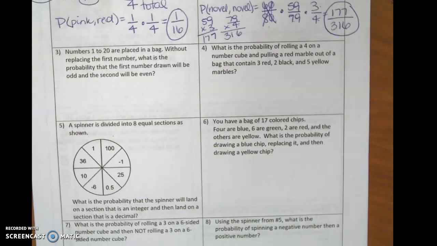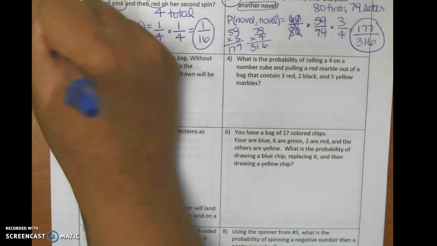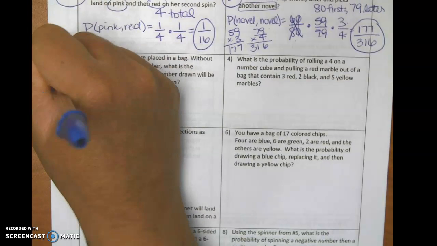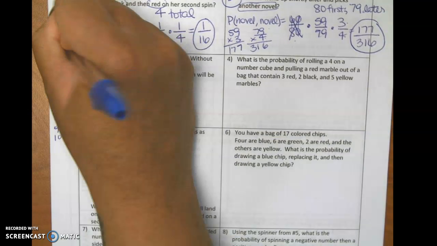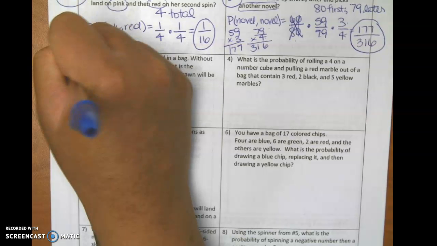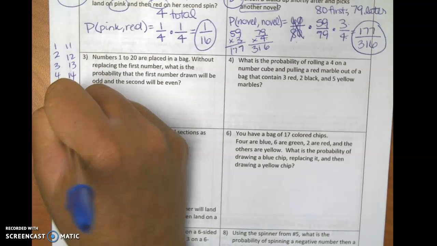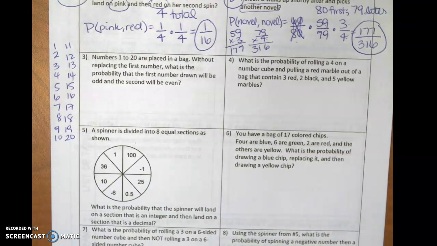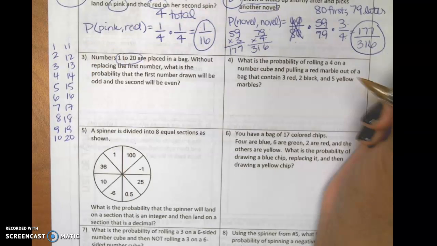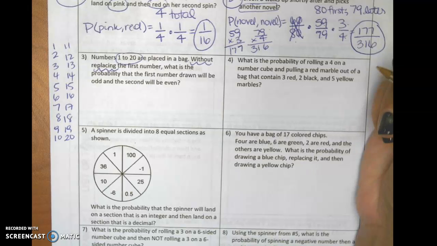All right. Numbers 1 through 20 are placed in a bag. Guys, 1, 2, 3, 4, 5, 6, 7, 8, 9, 10, 11, 12, 13, 14, 15, 16, 17, 18, 19, 20. Keep that in mind. 1 through 20 are placed in a bag without replacing. What kind of event? Dependent or independent?